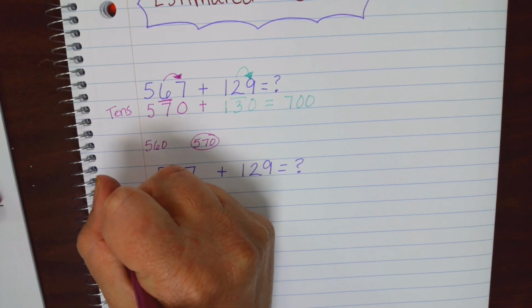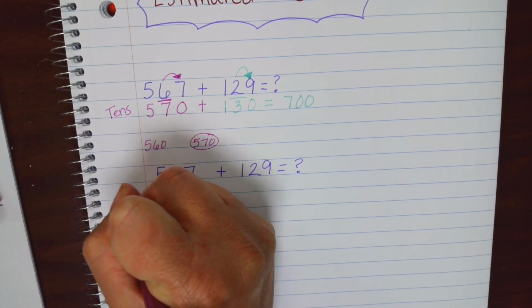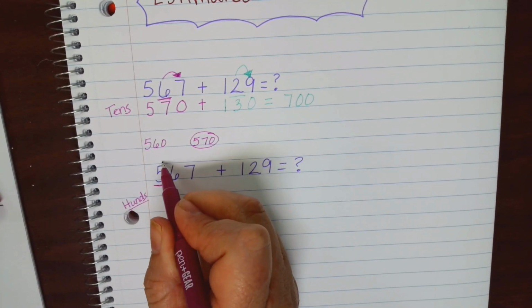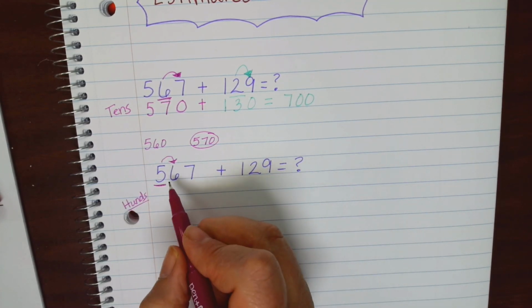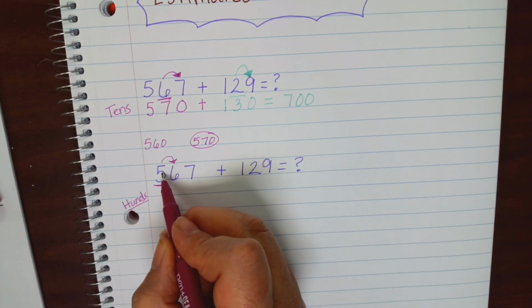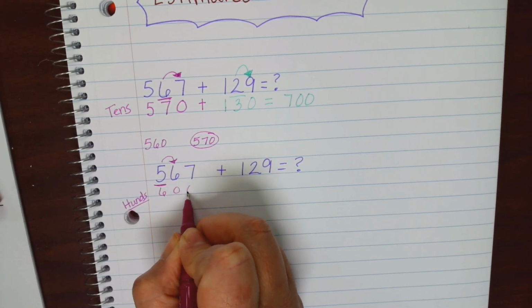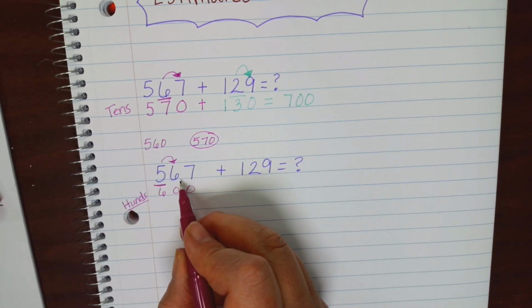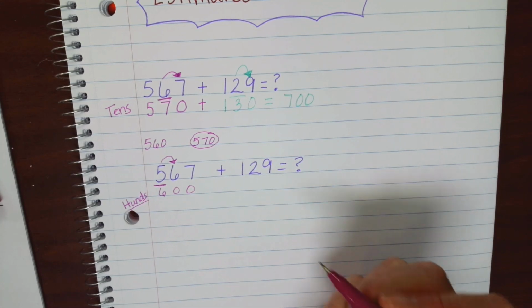So the next one to find the estimated sums is I'm going to look for the hundreds. Right, underline my hundreds place. Go next door. Is it 5 or more? It is. So therefore, this is closer to 600 than it is 500, because 50 is halfway and we're over halfway, so it needs to go to 600.